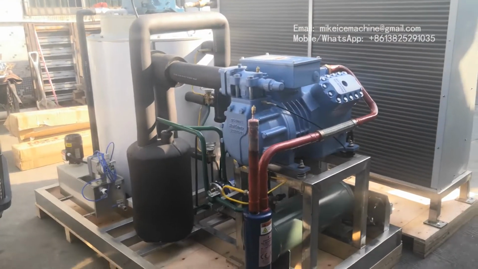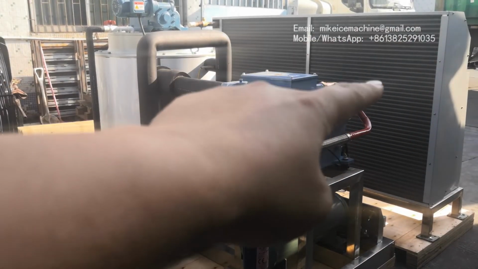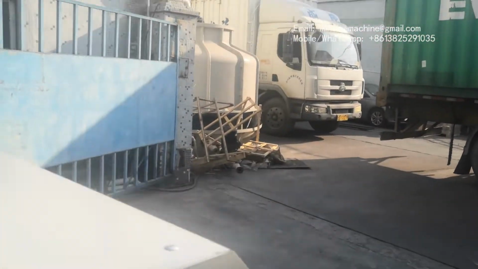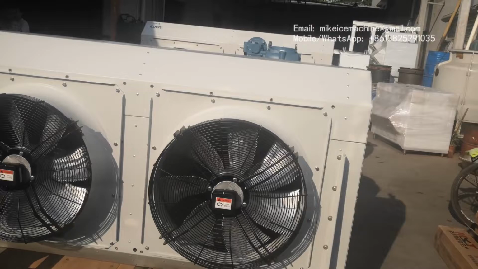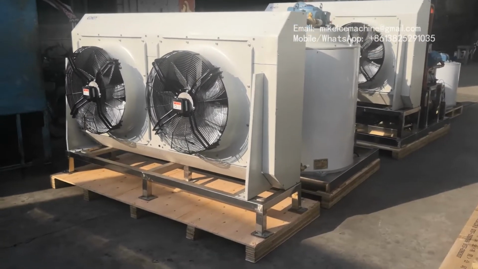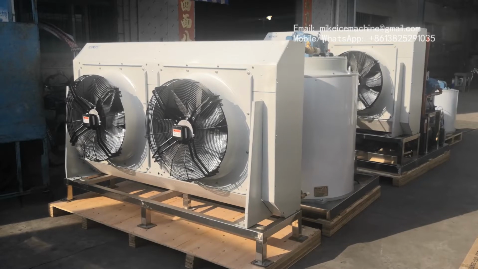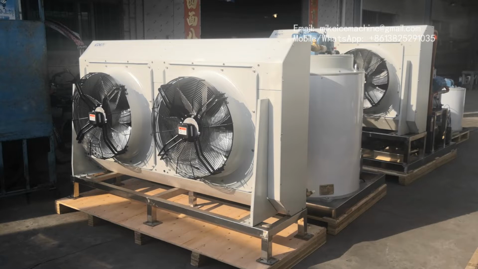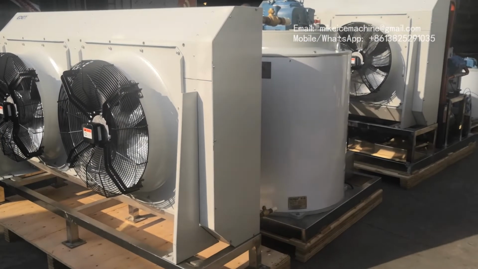Okay, this is the ice machine, and this is the condenser. The condenser will be located in a different place from the ice machine. Normally, the air condenser will be located outside of the user's facility, and the ice machine will be located inside.